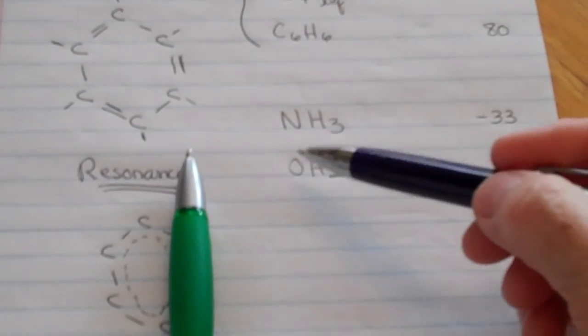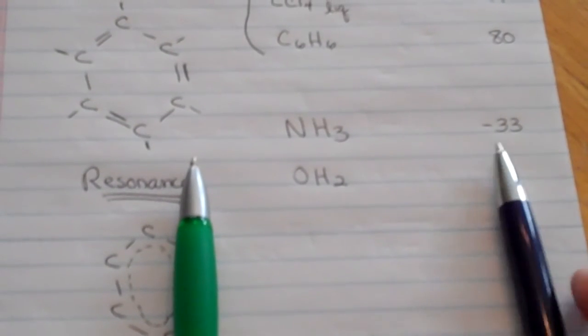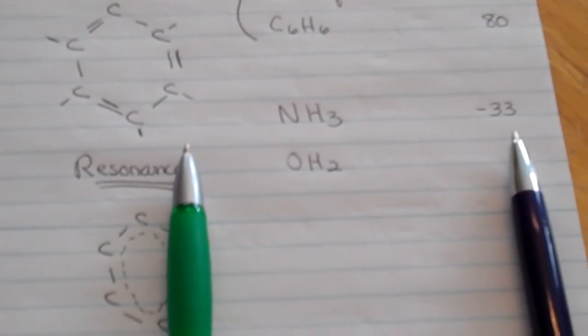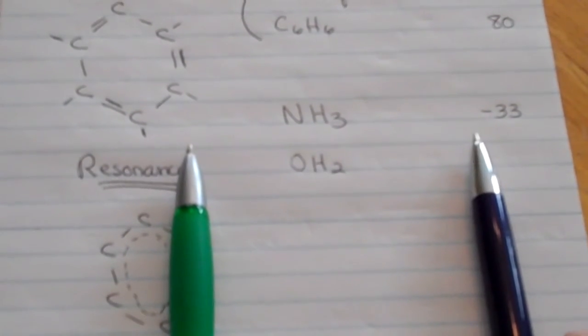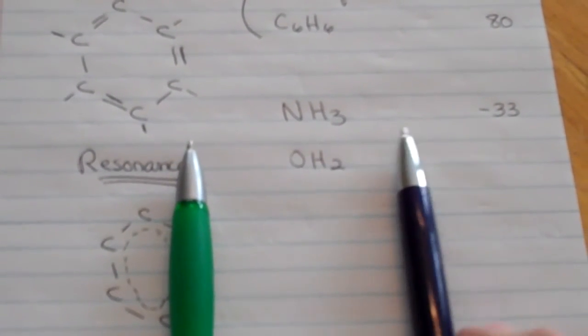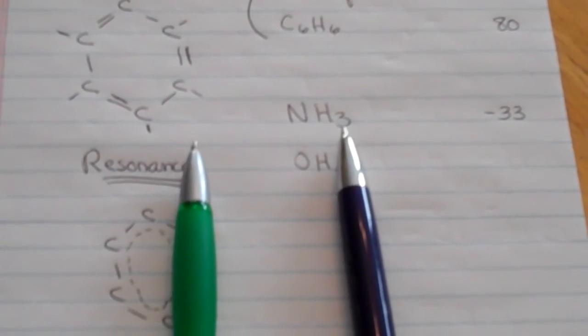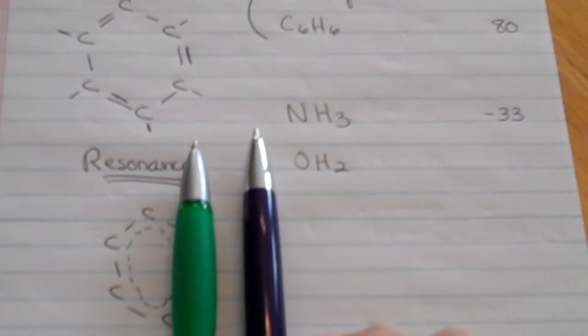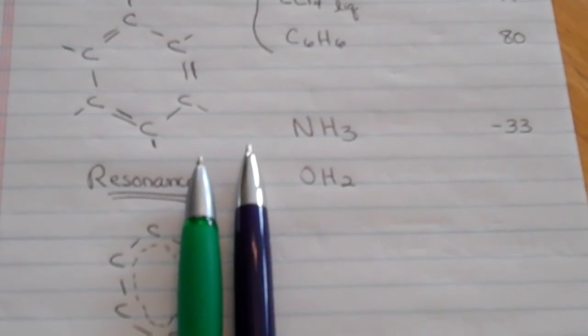I'm writing it backwards so that we can focus on the central atom, which is oxygen. And here, water, similar in mass, will have a London force. It will have a dipole because nitrogen and oxygen are both polar, but because of the extensive hydrogen bonding, water is found as a liquid.